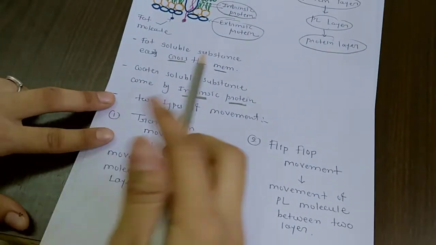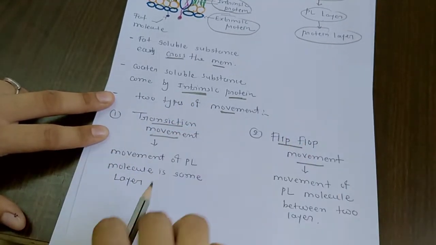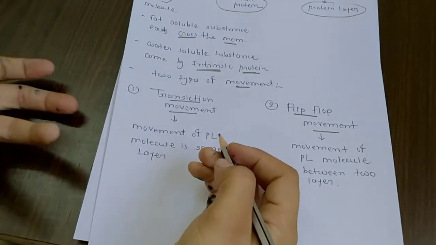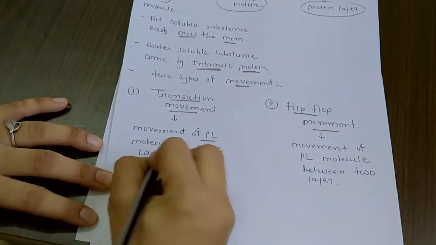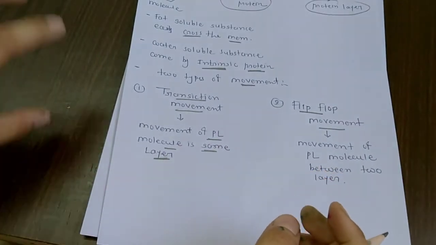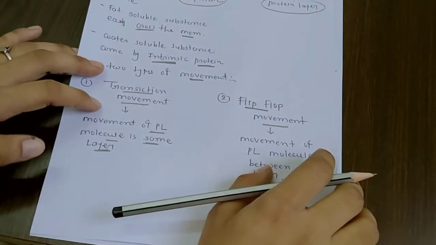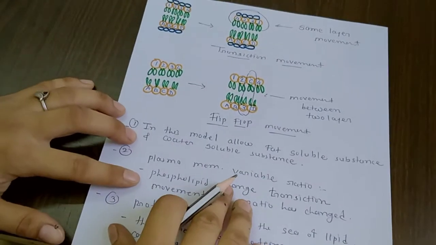And there are two types of movement in this model, transition movement and flip-flop movement. So what is transition movement? The transition movement of a phospholipid molecule is movement in the same layer, right? And the flip-flop movement is movement between the two layers, right? You can see, right?